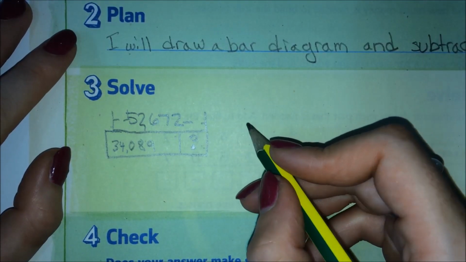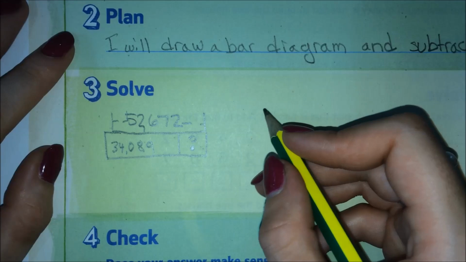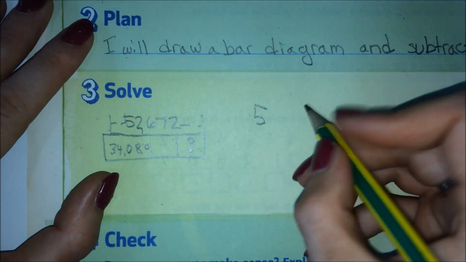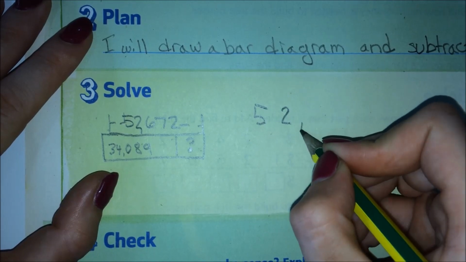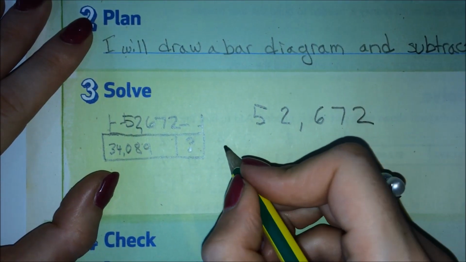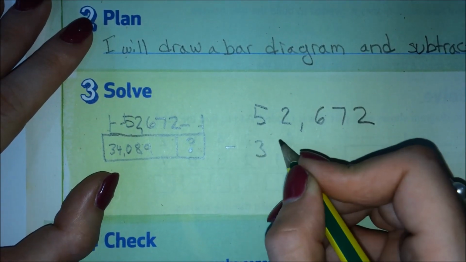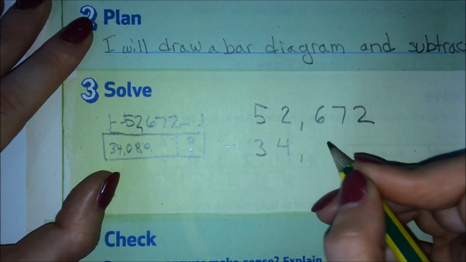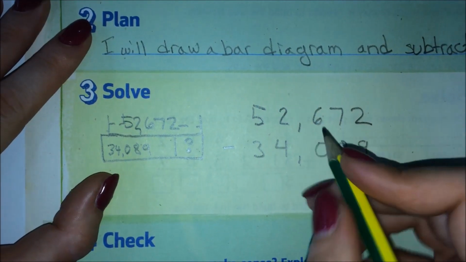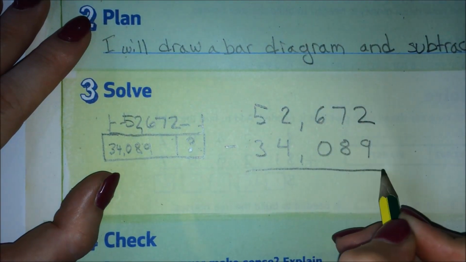Okay, then we also need to subtract. Make sure you line up the numbers properly. A good way to check is just to see if your commas are lined up.